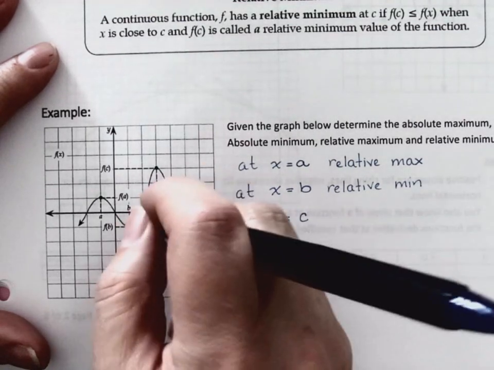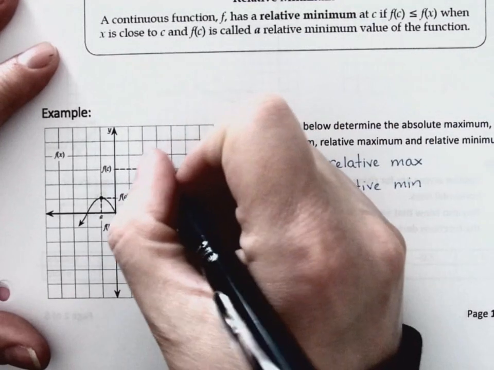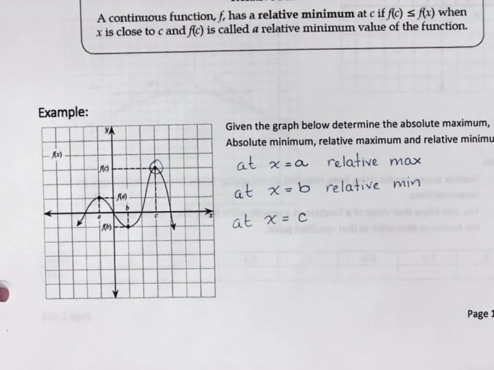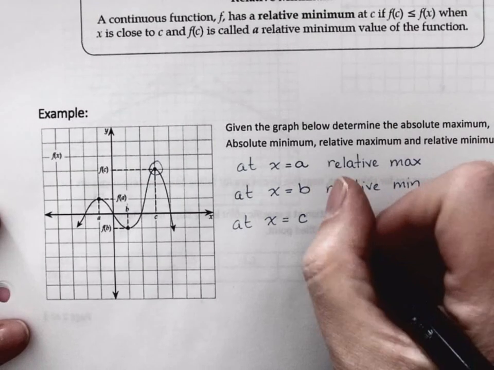At x equals c, now we're looking at this point here. Absolute max? It's the absolute max. It's the highest point the graph is going to go.